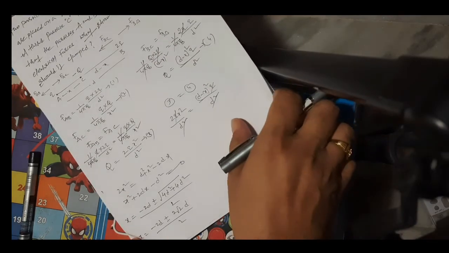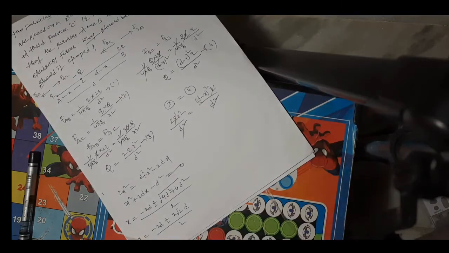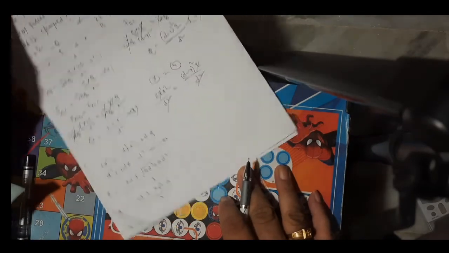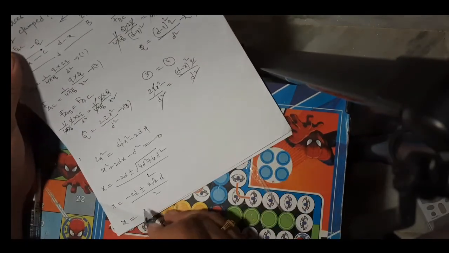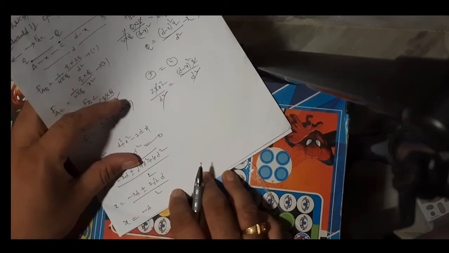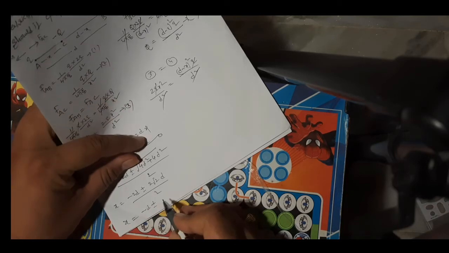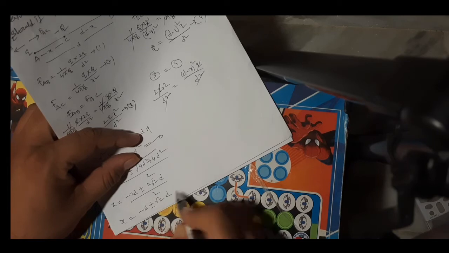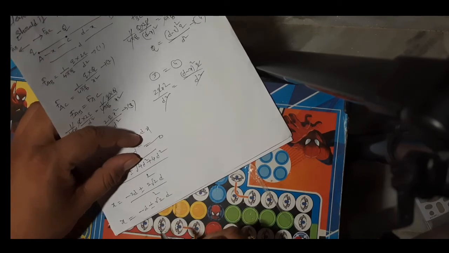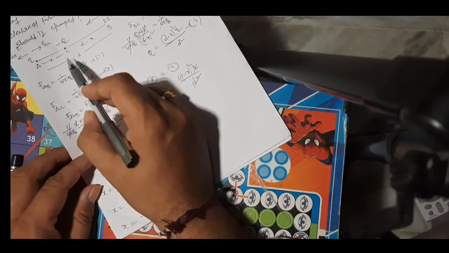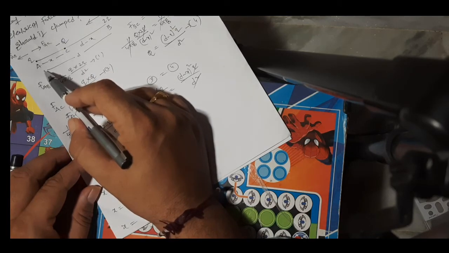Now x is equal to, taking 2 common, minus d plus or minus root 2 d. This is the value of x. That means x is the distance of the third charge from A.